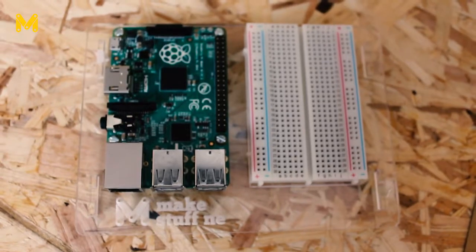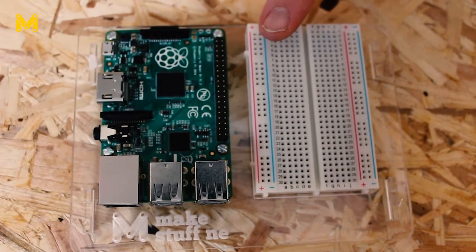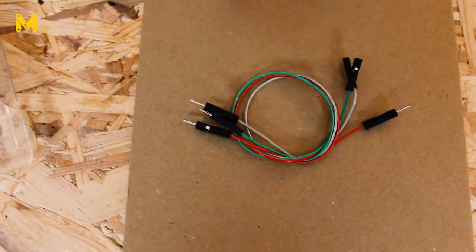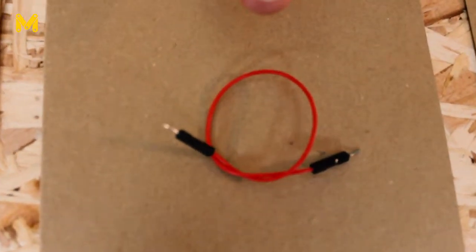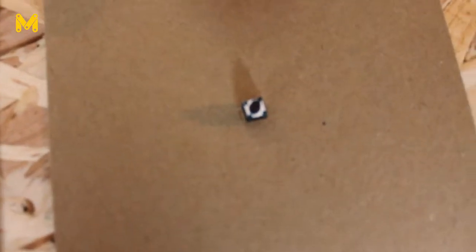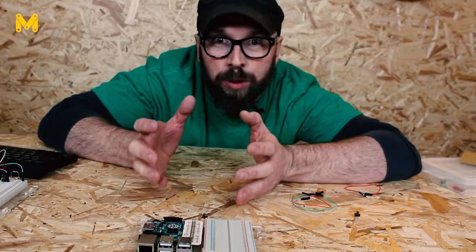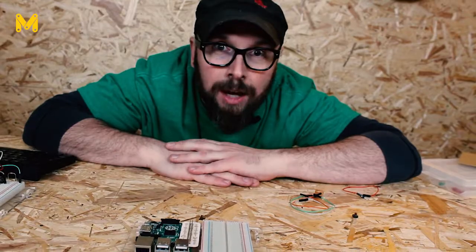Now, in order to make this project, you're going to need our Raspberry Pi and breadboard combo, 3 male to female jumper wires, 1 male to male jumper wire, a tactile switch, and a teeny tiny resistor. Now you've got all the bits out of the box, let's put it together and make a circuit.